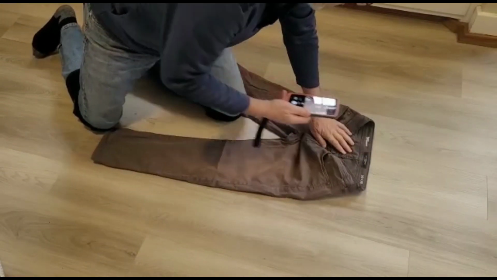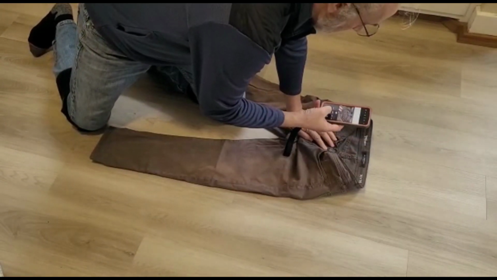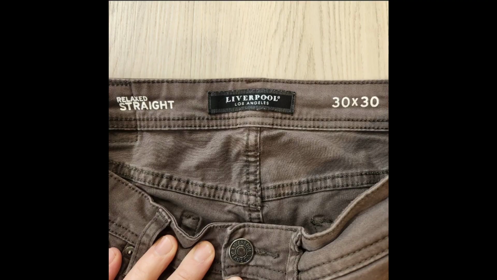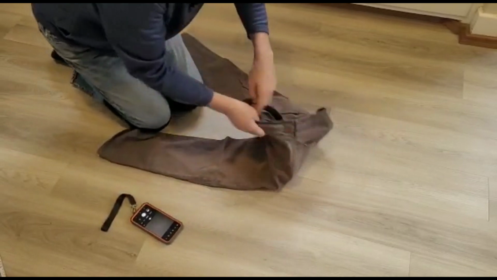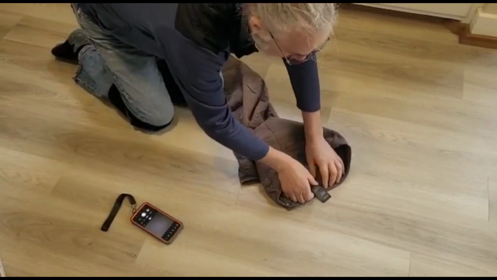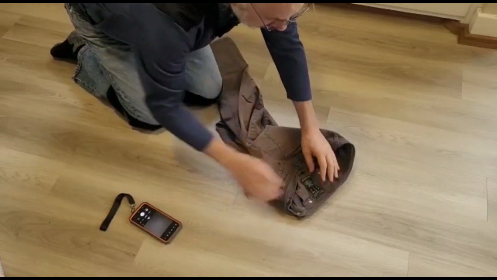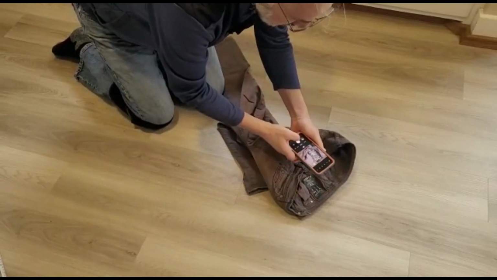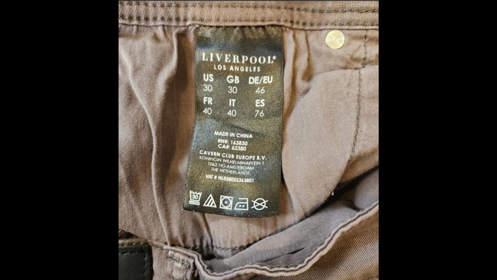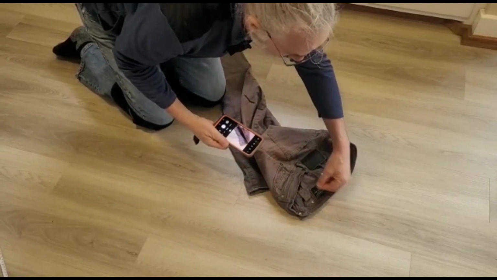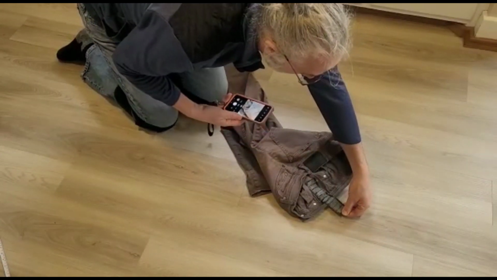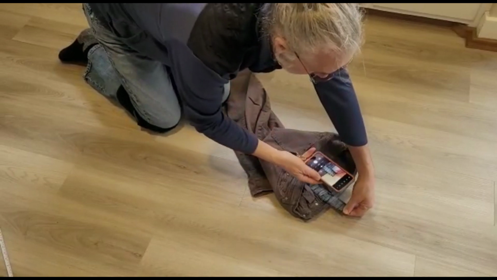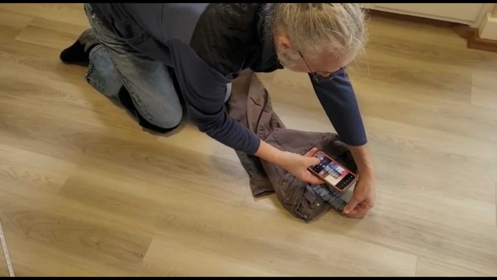Okay, and then let's go up here and get a picture of the type of jeans here. It's a Liverpool Relaxed Fit. And there's the label on the inside. So now I can get the labels. And when it has multiple languages, of course, I'm trying to find English as the focal point.